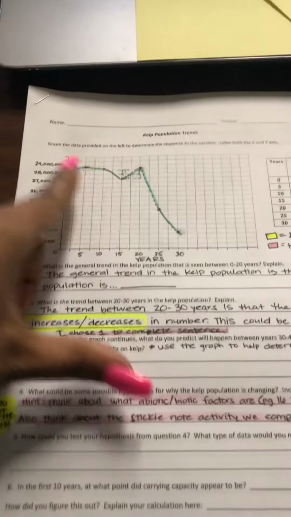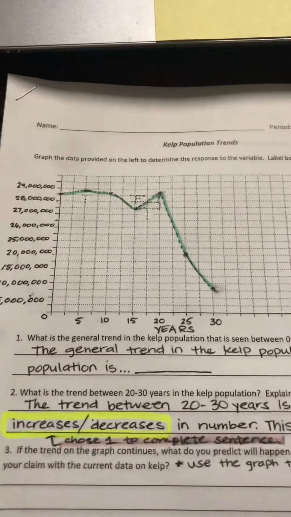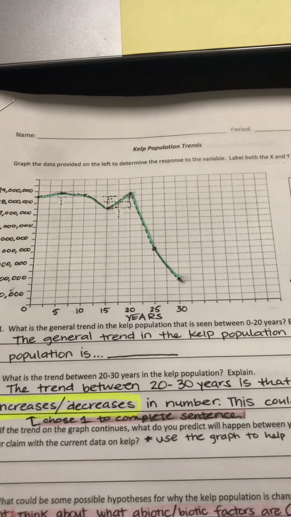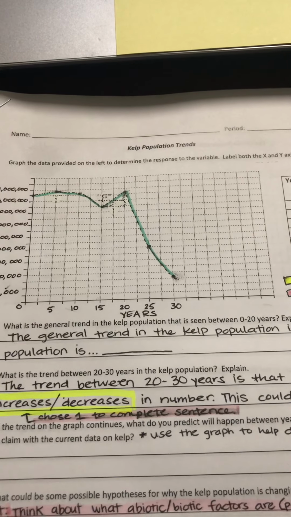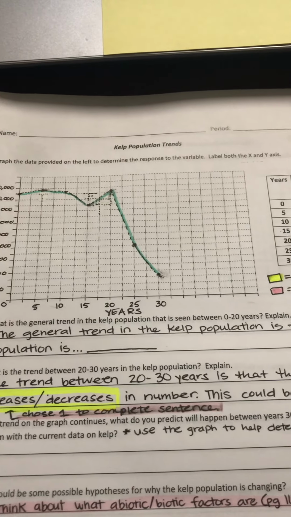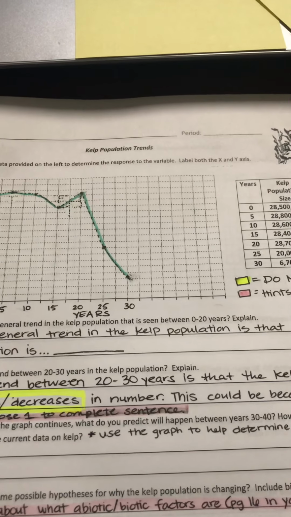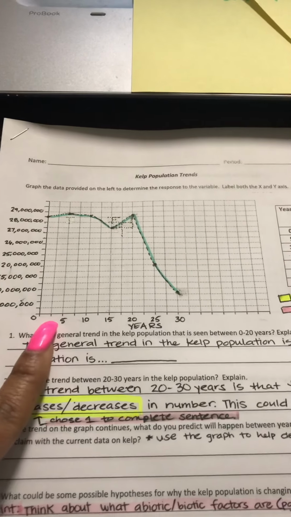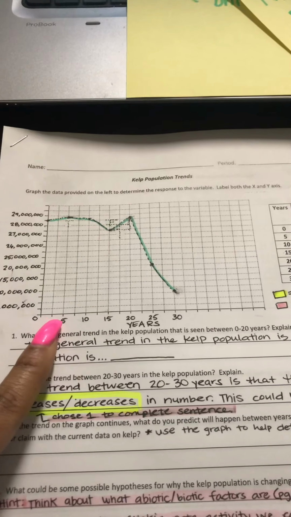At the beginning here, you have a graph, which I'm going to zoom in on a little bit. It asks you to graph the data provided on the left to determine the response to the variable. Label both the X and Y axis, okay? We know that for the most part, our variables are going to determine which axes we should be using.